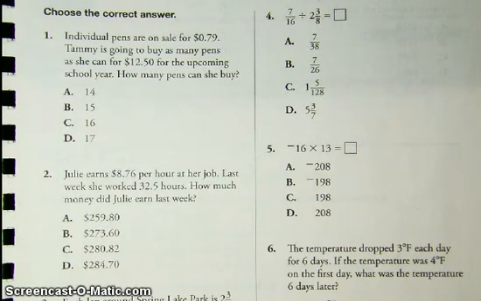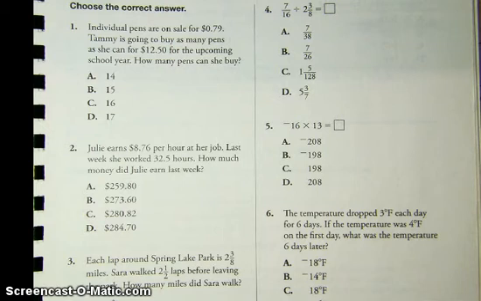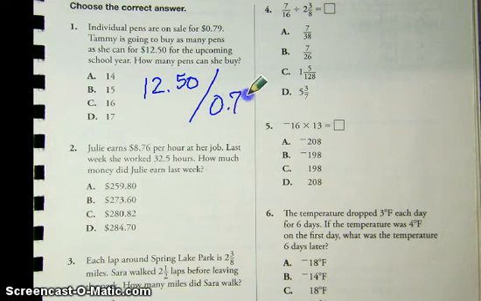All right, so now we're looking at Coach Lesson 5 on multiplying and dividing rational numbers. Question 1 says, individual pens are on sale for 79 cents. Tammy is going to buy as many pens as she can for $12.50 for the upcoming school year. How many pens can she buy? So the operation I'm going to perform there would be $12.50 divided by the 79 cents.